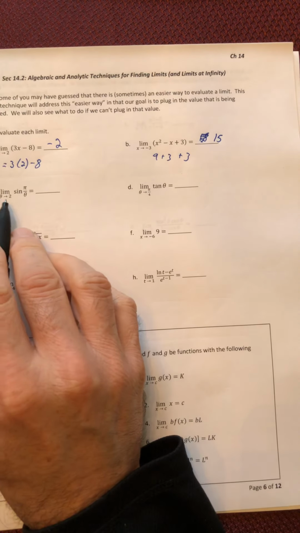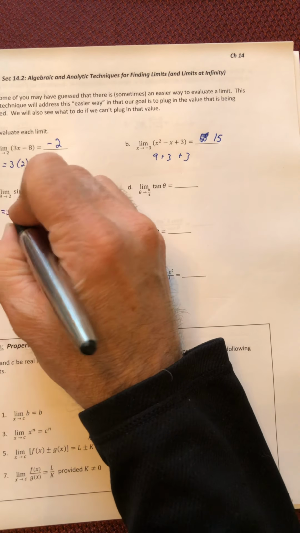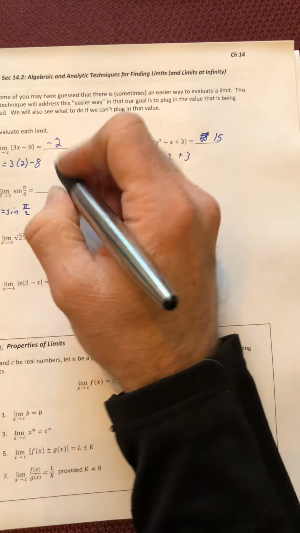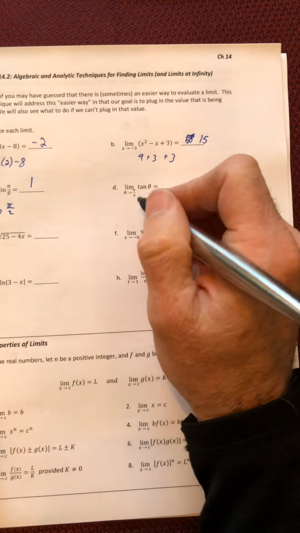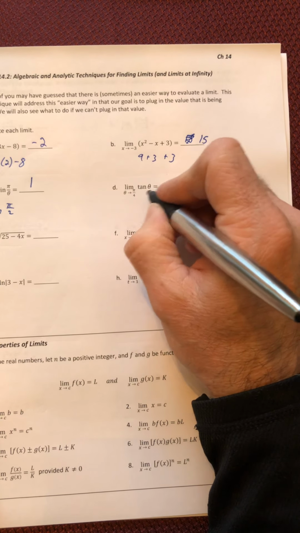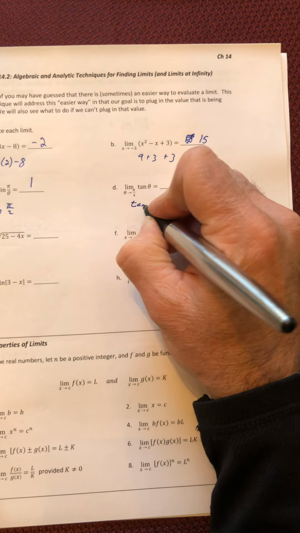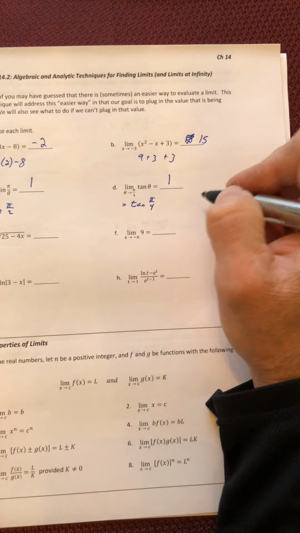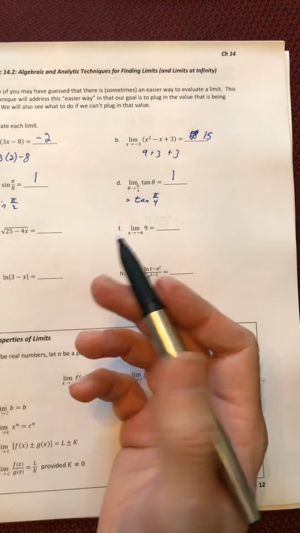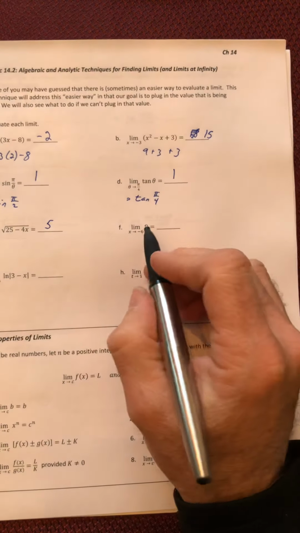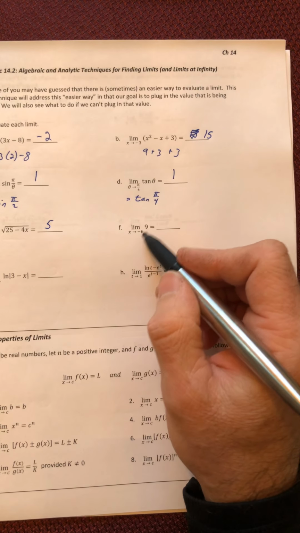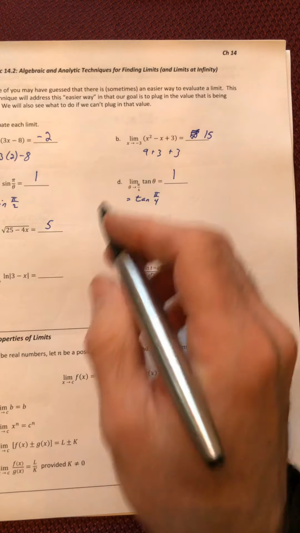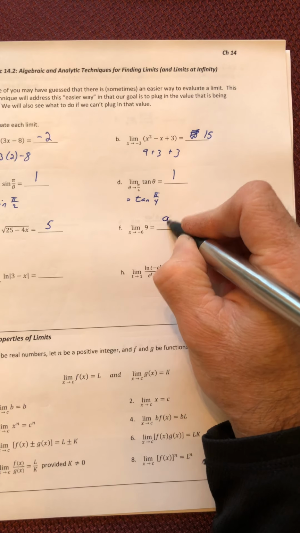For C, plug in the 2 for the theta, so we end up with sine of pi over 2. So that's 1. For D, plug in the pi over 4 for the theta. End up with tangent of pi over 4. So that's going to equal 1 as well. If you can keep doing that for all of them, that's your goal. So if we plugged in 0 for that x, we end up with 5. Oh, now this one, there's no x to replace. It's just a constant 9. So if there's no x to replace, it just stays as 9 no matter what you do.